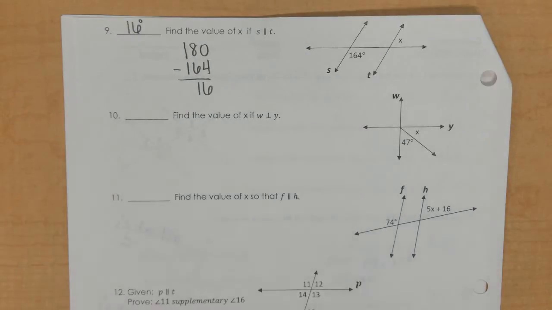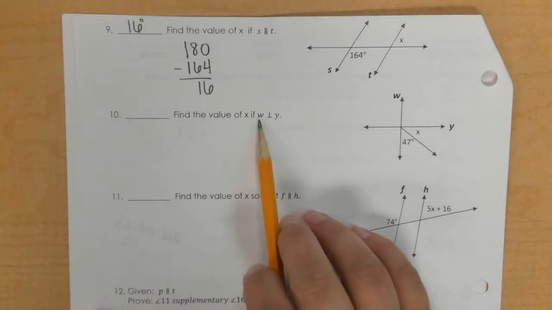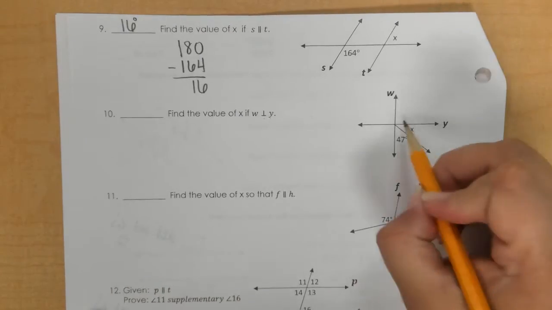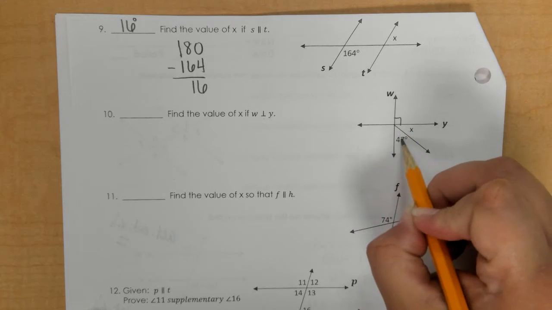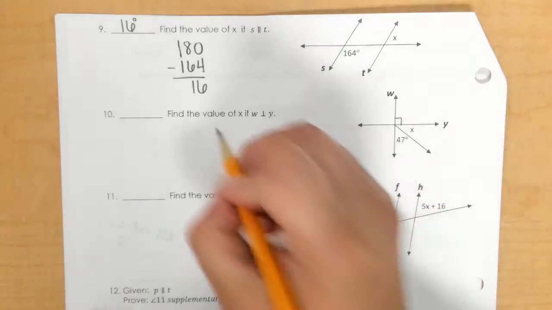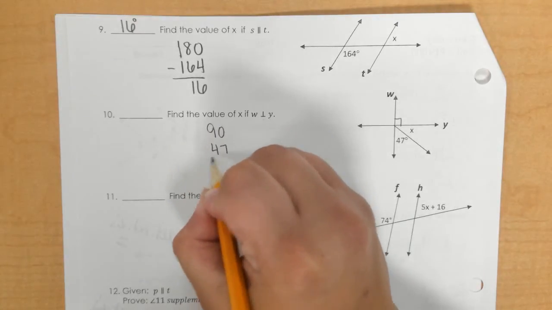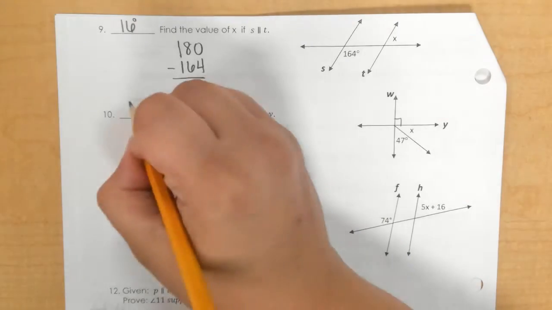For number 10, we are given that line W is perpendicular to line Y, which means it's 90 degrees. So 47 plus x should equal 90. Otherwise, you could say 90 minus 47, and that is 43 degrees.